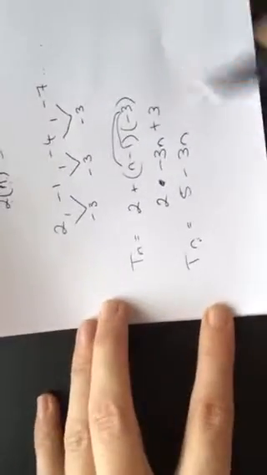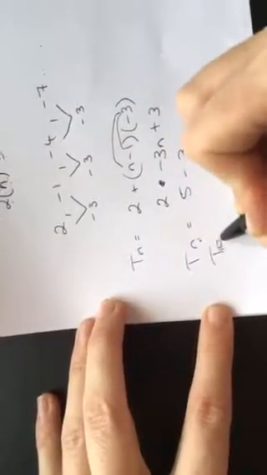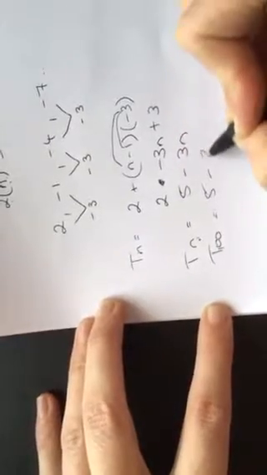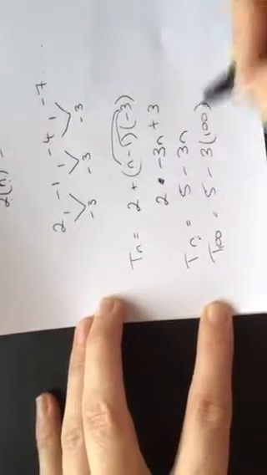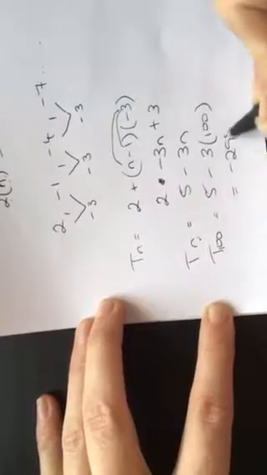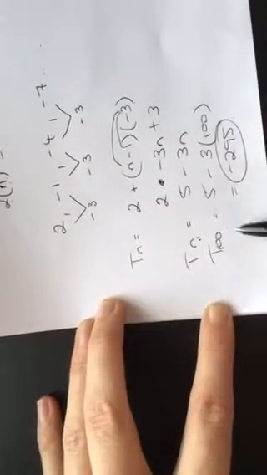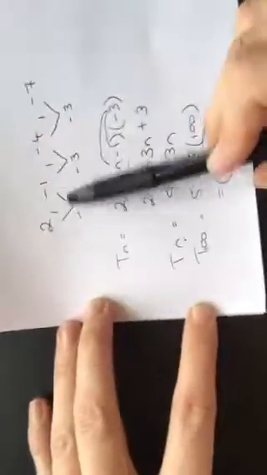This just allows me to get any term I want. So if I want the 100th term, instead of n, I'm going to put in 100. So that's 5 minus 300, so minus 295. That's the 100th term in this particular sequence here.